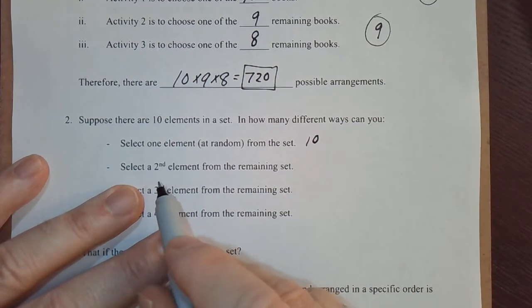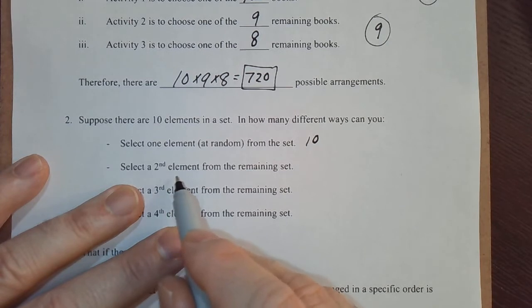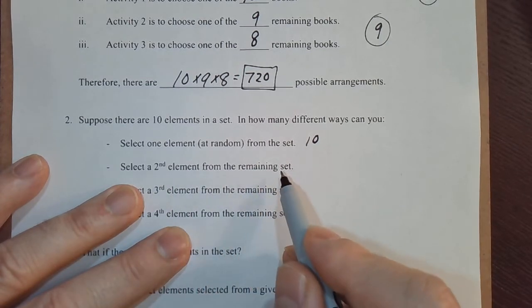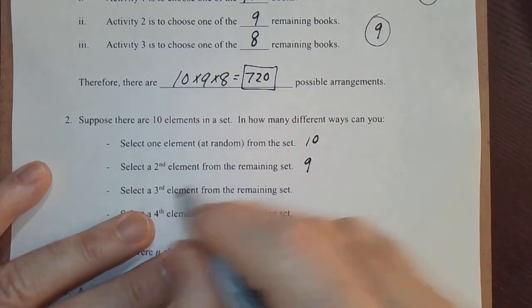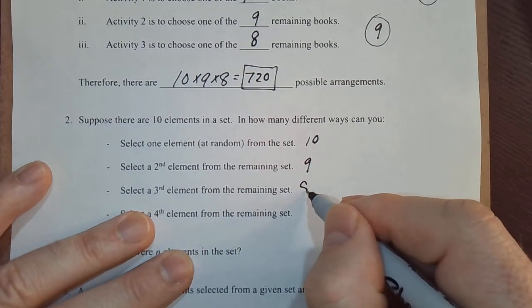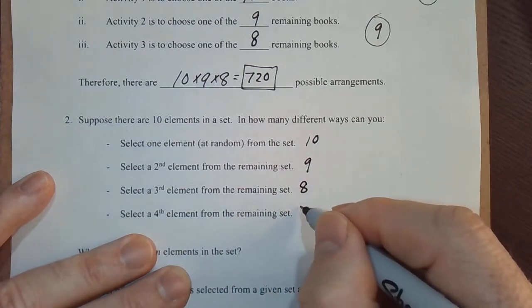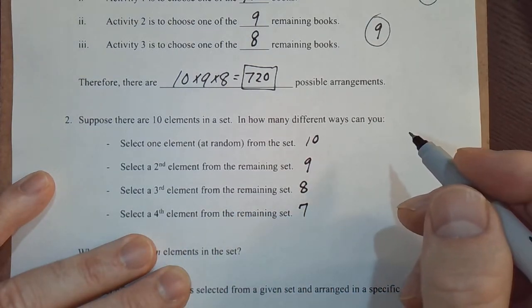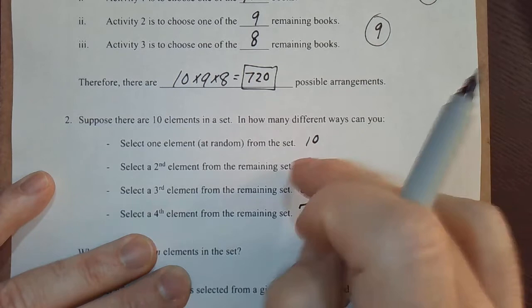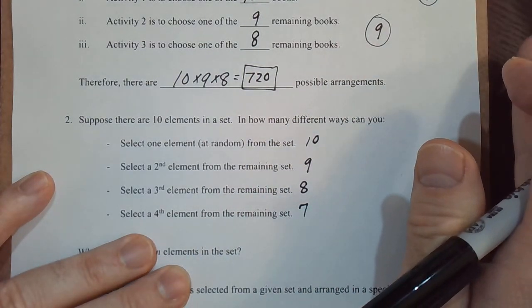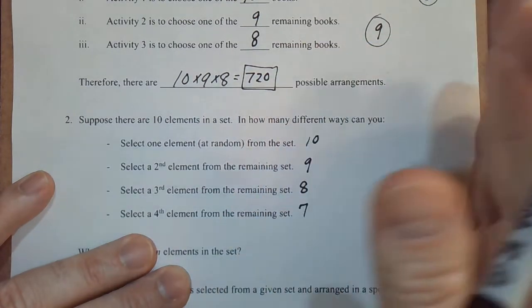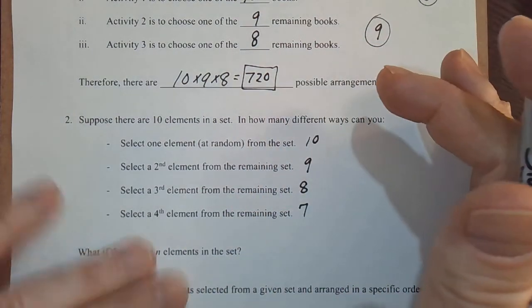And then, how many ways could you select a second element from the remaining set after you've removed one? Well, there are 9. And select a third element, well, that would be 8. And select a fourth element, that would be 7 ways to do it. So you just keep subtracting one each time, because when you select one, it's no longer available to be selected again.